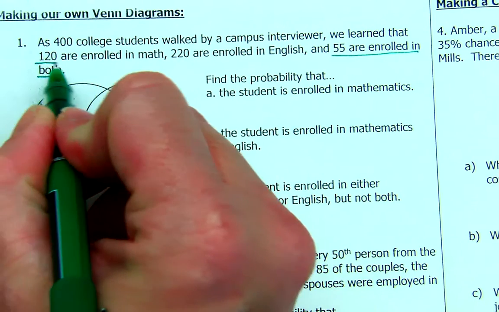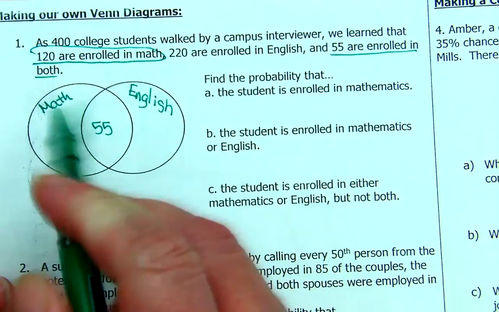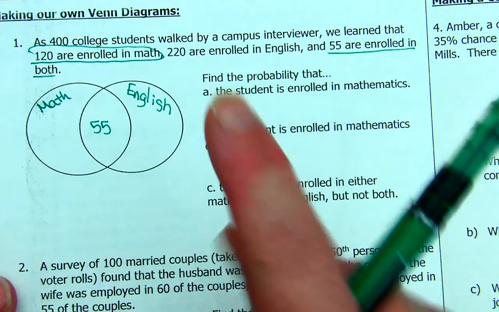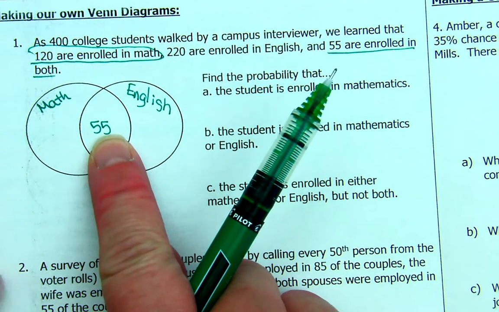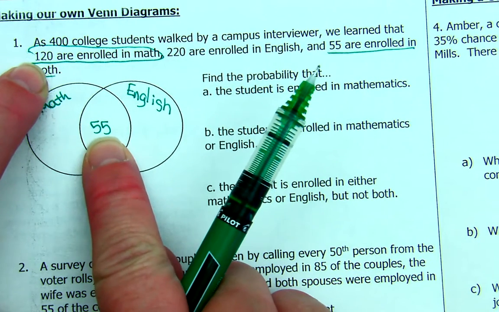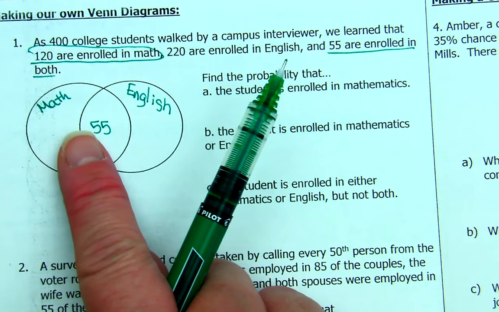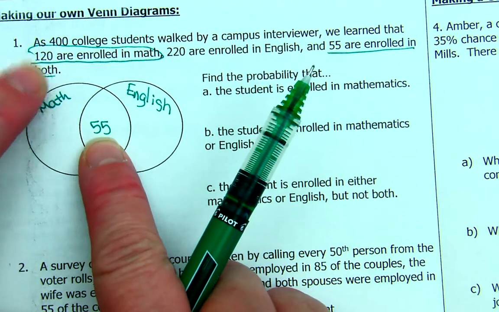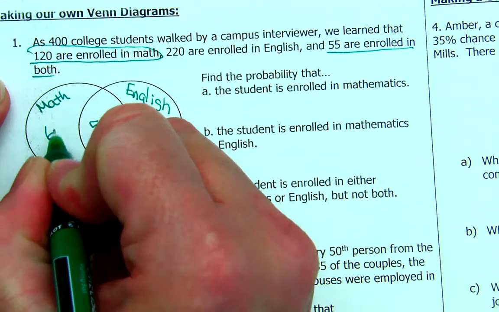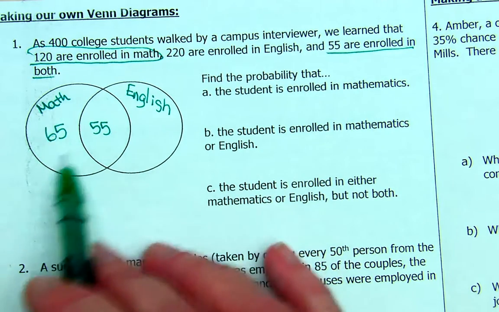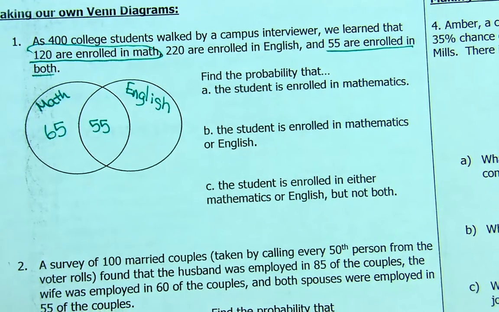Then I notice over here, 120 are enrolled in math. That means this entire circle over here needs to equal 120. Well, I already have 55 of that, so I need to subtract these numbers to see what goes out here. So if I do 120 minus 55, I get 65 for the math only. Okay, so this total circle equals the total in math.